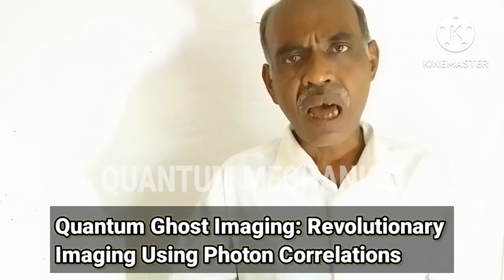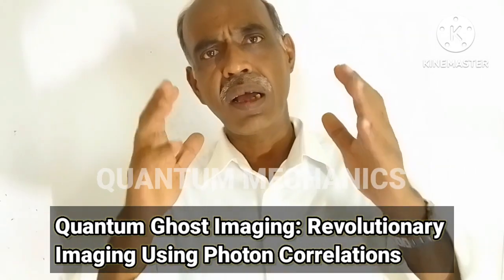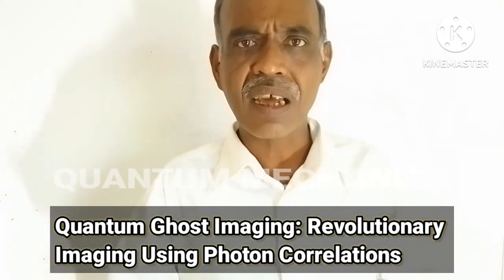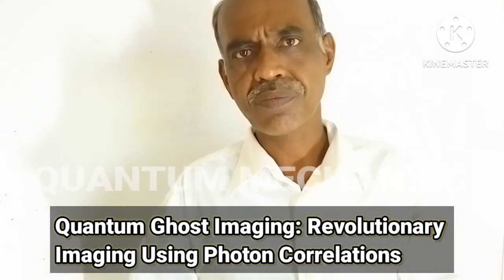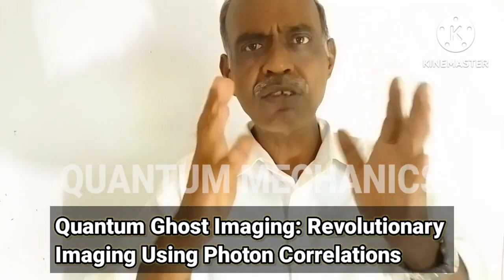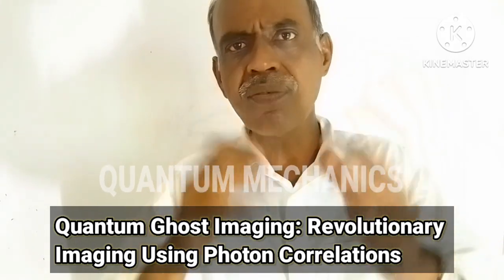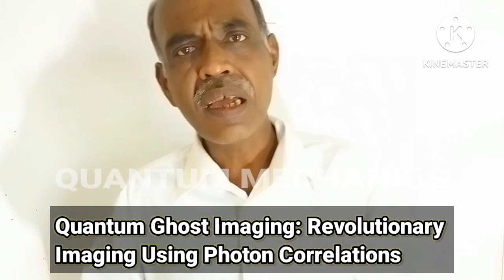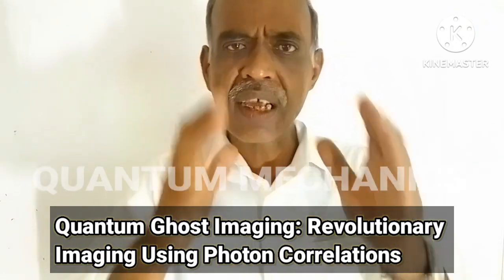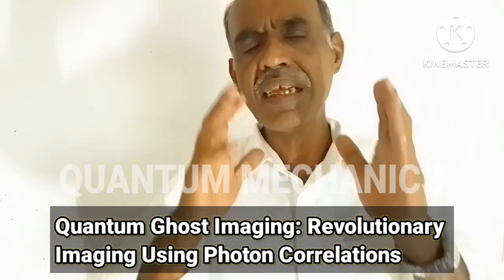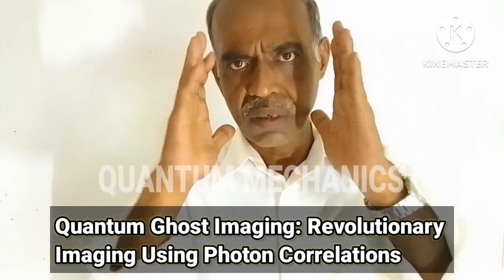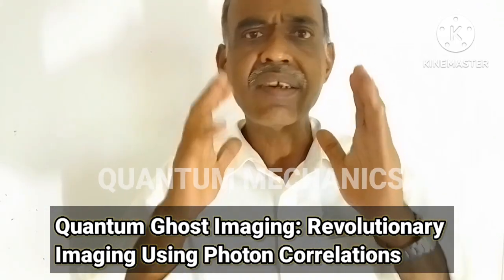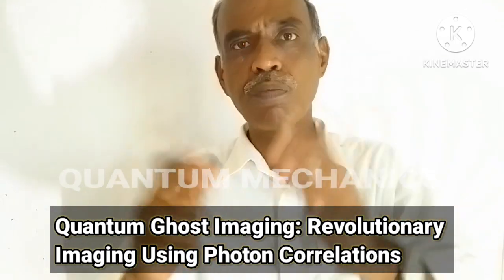Now a device is there which takes into consideration both the photon particles. By using a computational algorithm, the device can reconstruct the image of the object.